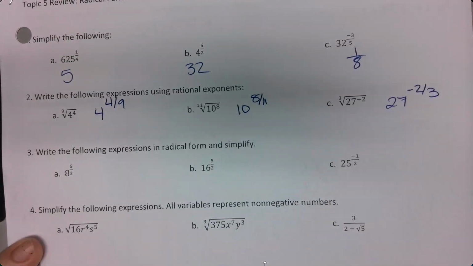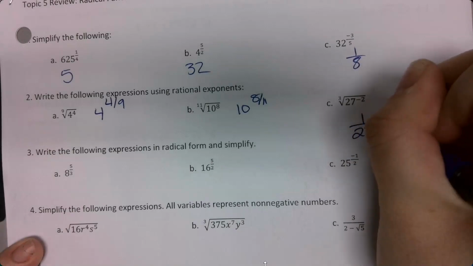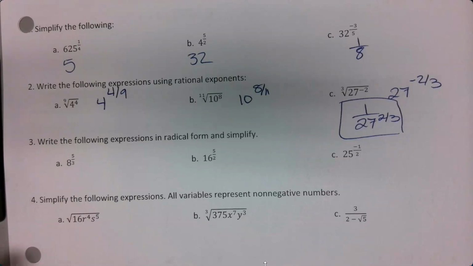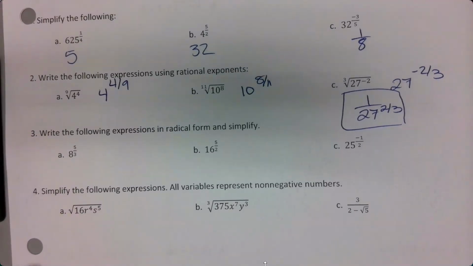It doesn't say I want to have positive exponents, but typically I do. So I'm going to rewrite this as 1 over 27 to the 2/3. Remember, negative exponents flip the fraction. So if it's a number that's not a fraction, it turns it into 1 over it, and if it is a fraction, it flips it.